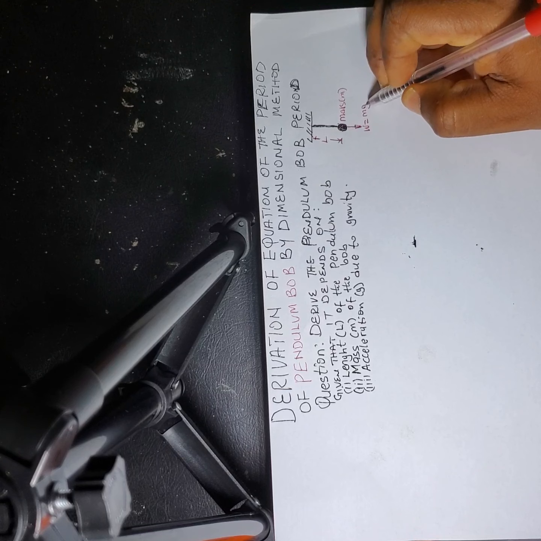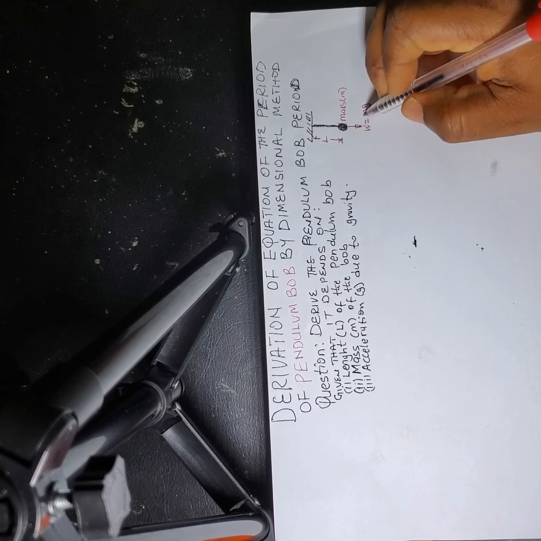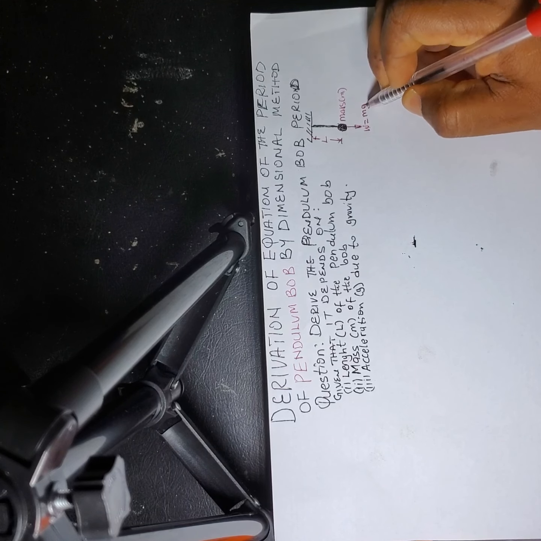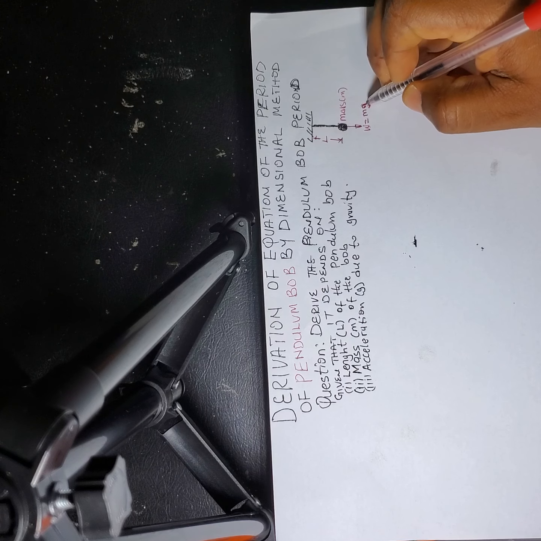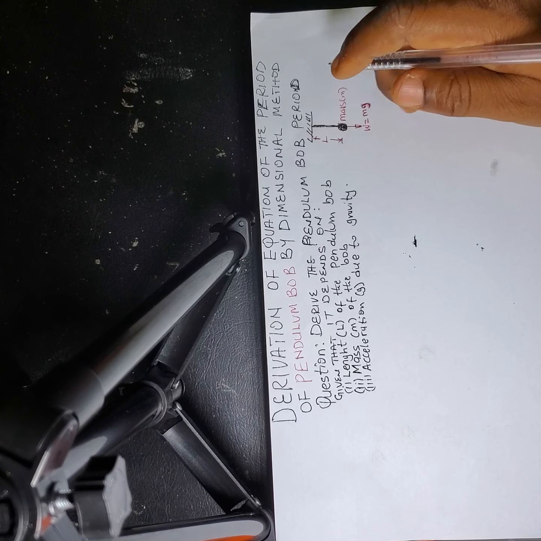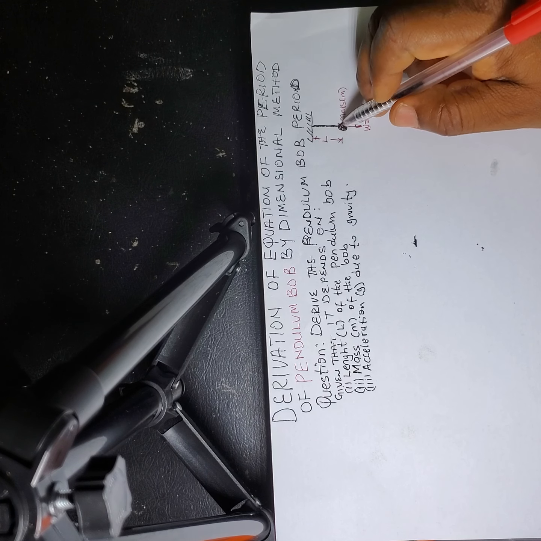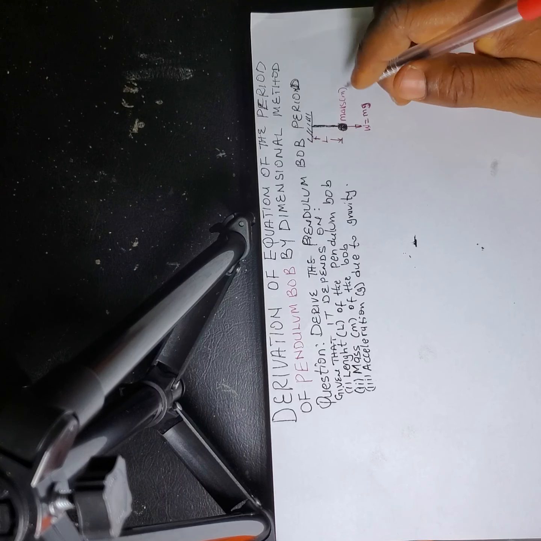So in this case, the weight is the one that is telling us that there is a mass, and there is a particular acceleration due to gravity, which is a constant, pushing this particular pendulum bulb towards the earth.